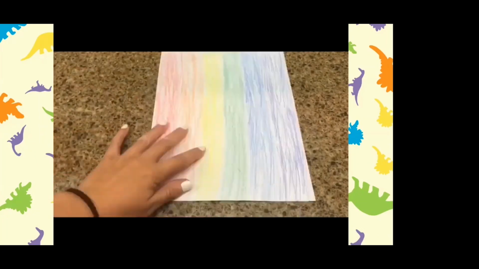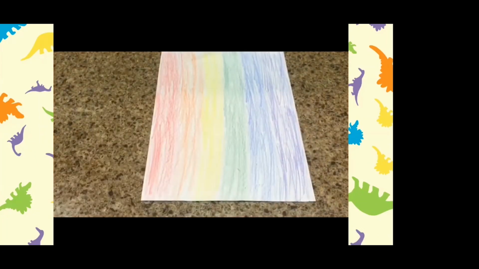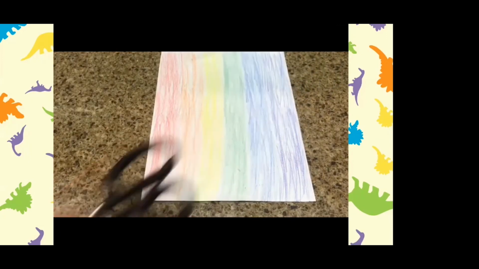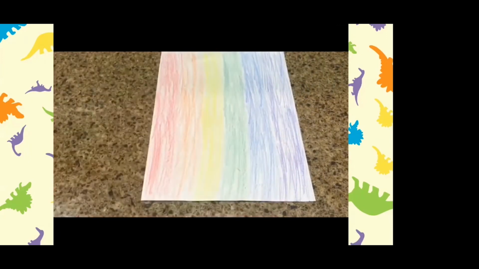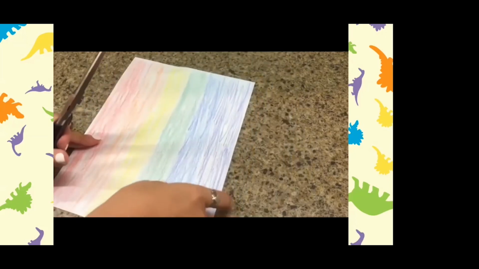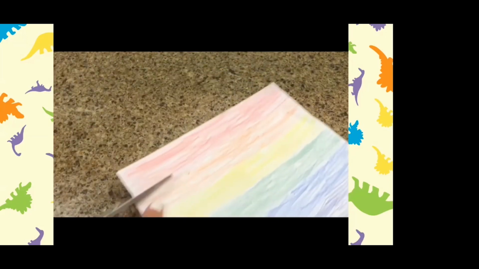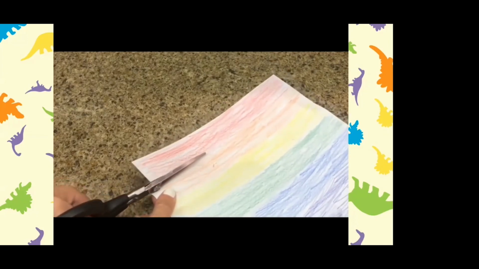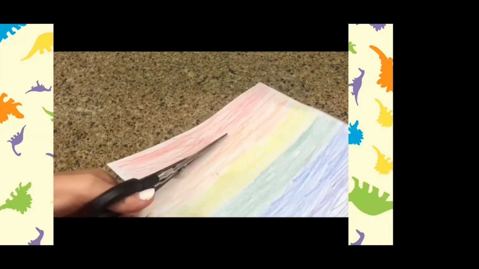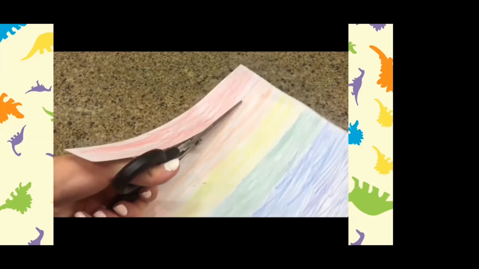All right, we are finishing that up. It looks great. Perfect. So next, we're going to need a pair of scissors. Once you get those, great job. If you need someone to help you with those scissors, please pause the video and go do that right now. But for now, what we're gonna do is I'm gonna cut down my paper to get different strips of color. So I'm gonna have a red one, just like this.